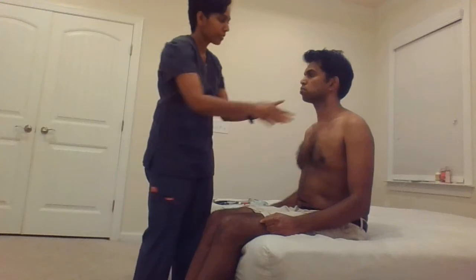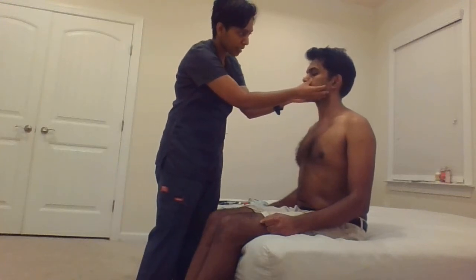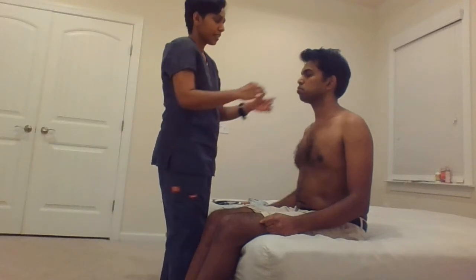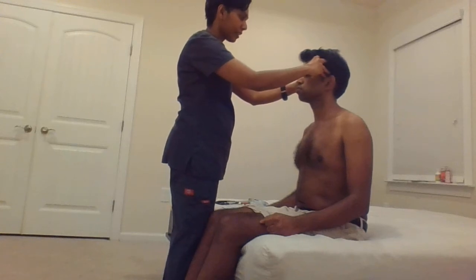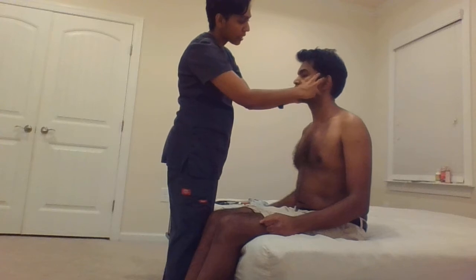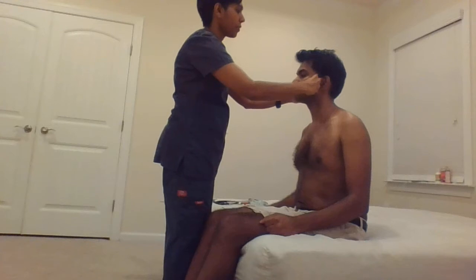And then I'm going to assess his drainage. Can you look down for me? I can see some moisture and some tears, which is normal. And then I'm going to assess his sinuses, first the frontal sinus. Can you feel any pain? No. Do you feel any firm pressure? Yes. Okay. And then the maxillary sinus. Do you feel any pain? No. Okay.